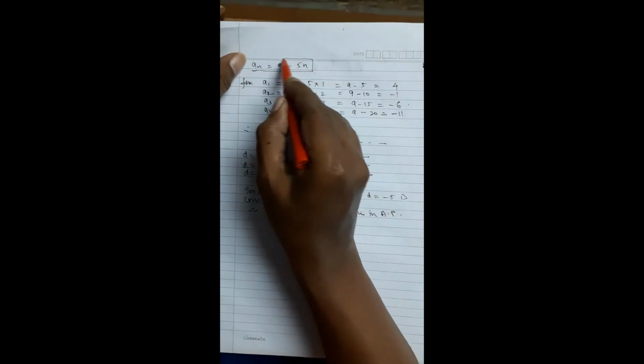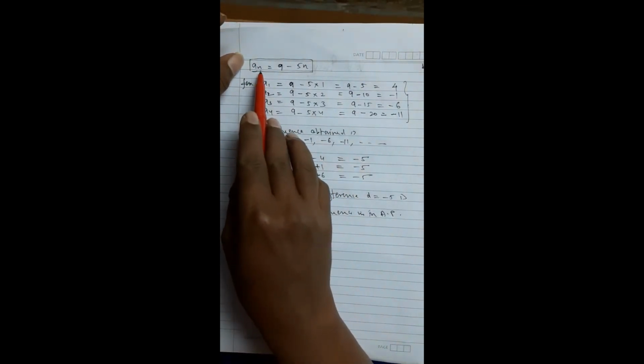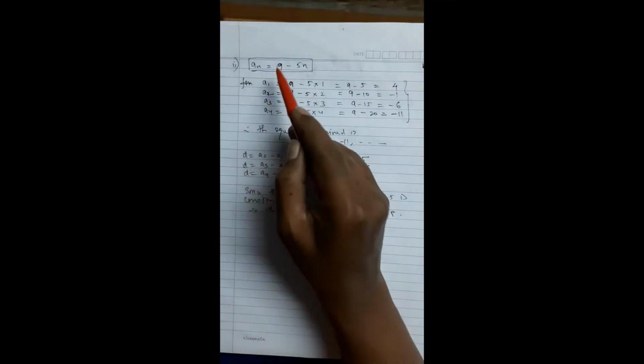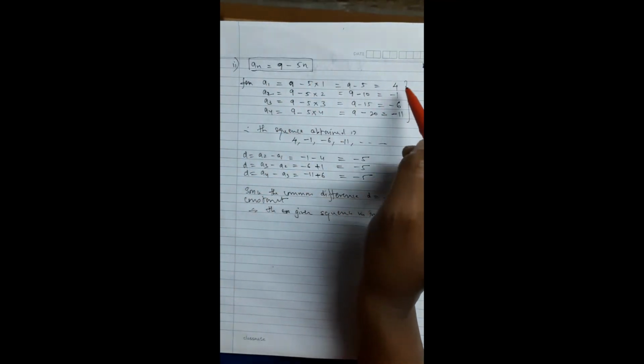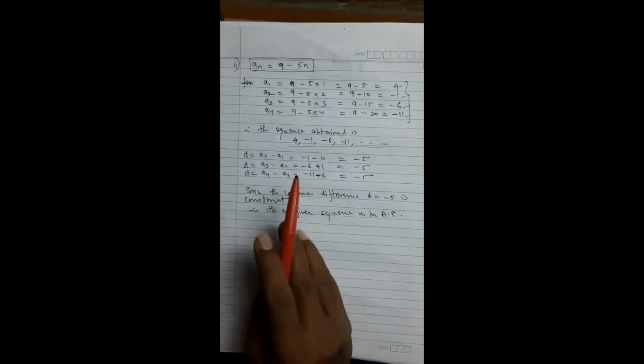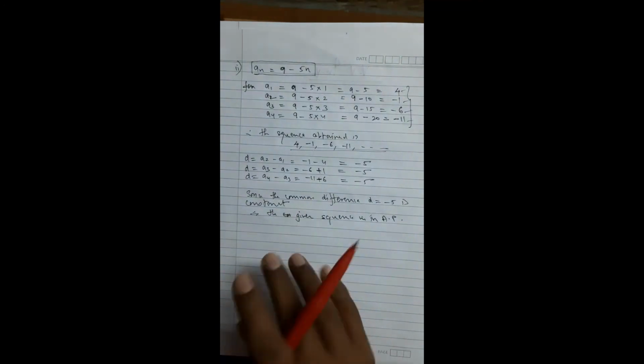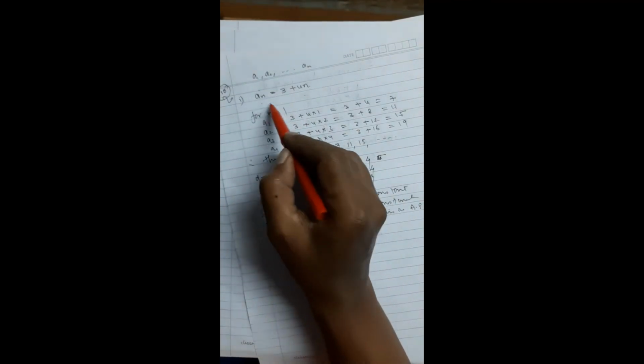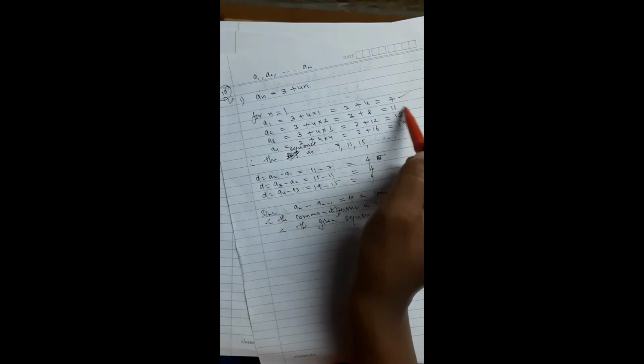We know, as you have just seen, that when you know an, you can easily frame an arithmetic progression. In the place of n, you go on substituting the values 1, 2, 3, 4, and you will get the first term, second term, third term, fourth term, and the sequence is generated. This is when an is given. You just saw two examples. Here also an is given. You substitute 1, 2, 3, 4 and you will get a1, a2, a3, a4, which means you are getting a sequence.